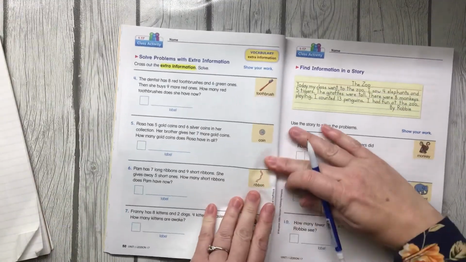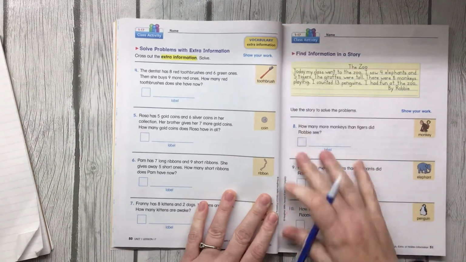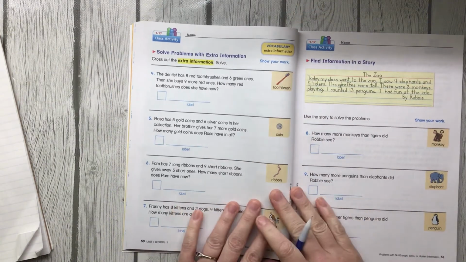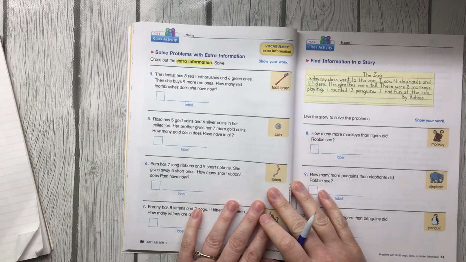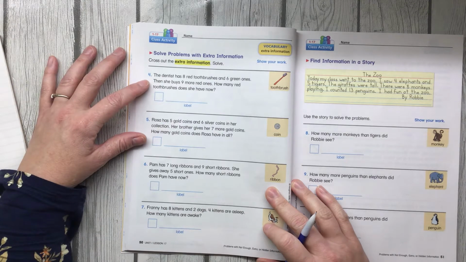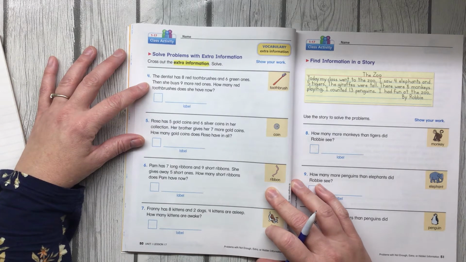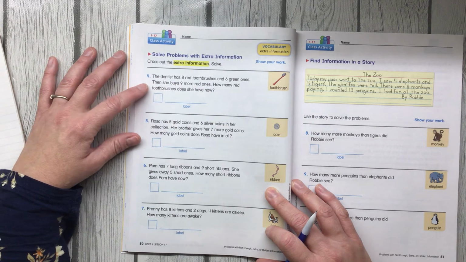All right, next we're going to talk about extra information. Sometimes they tell us stuff that we don't need to know in these equations. So let's go ahead and read number 4 and do this one together. The dentist has 8 red toothbrushes and 6 green ones. Then she buys 9 more red ones. How many red toothbrushes does she have now?